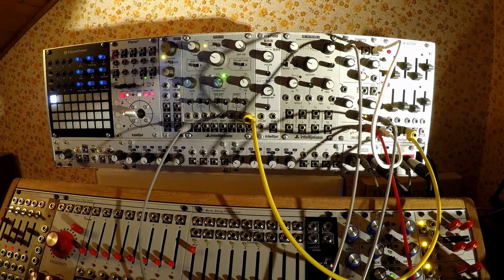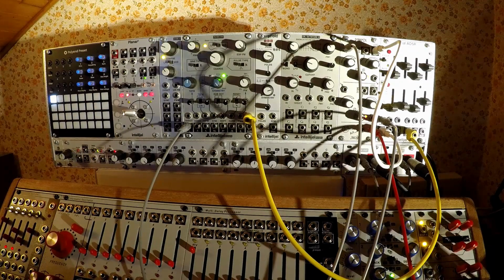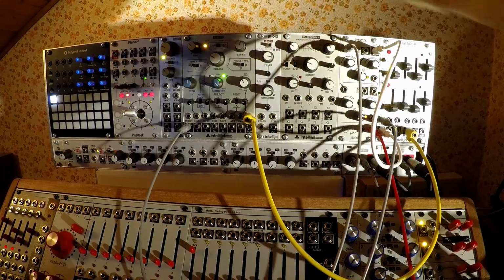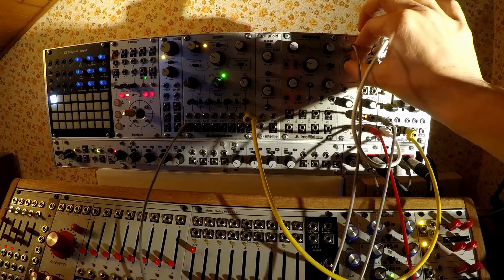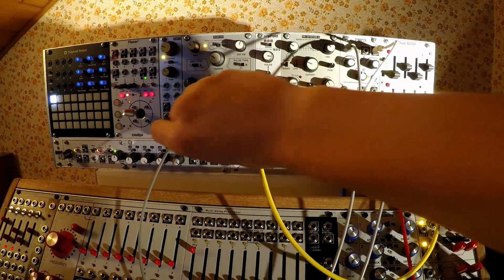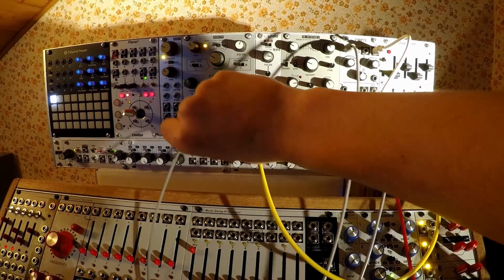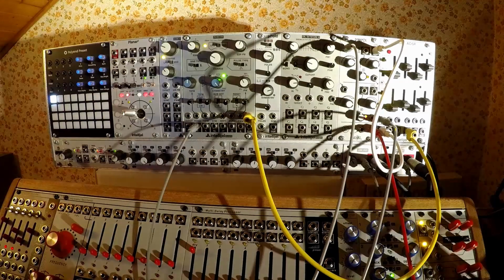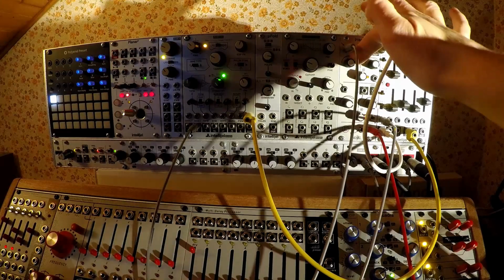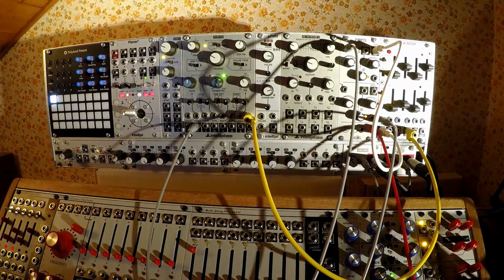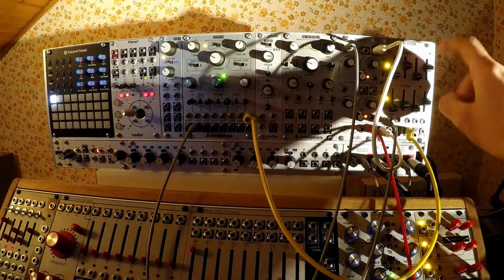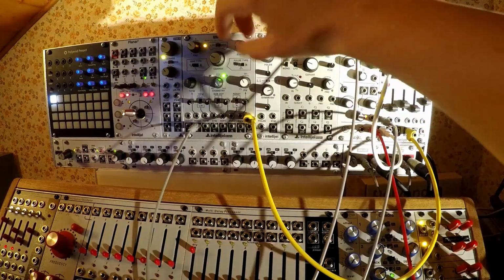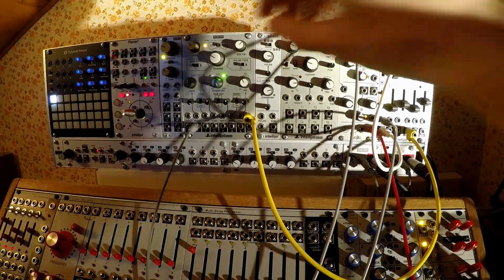So far we've been using a sine wave, which will get us into 808 territory. Now if we get a triangle, we are entering 909 territory, especially if we drive it a little bit. Now let's play again with the envelopes and see what kind of sounds we can get out of this triangle.